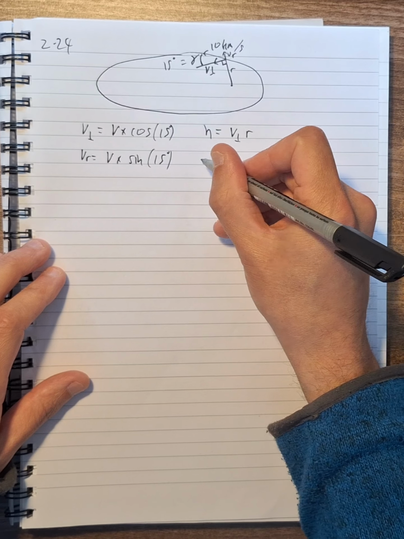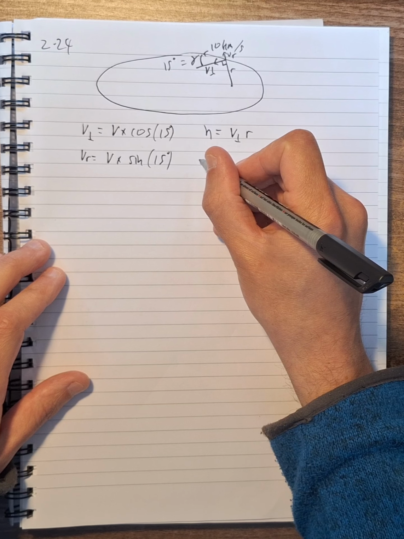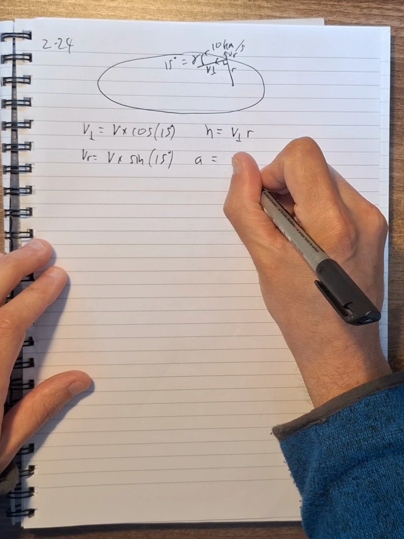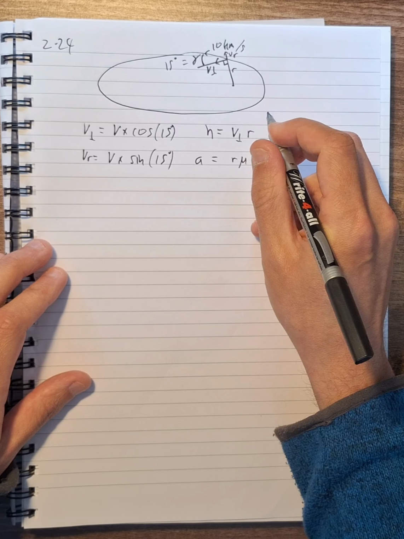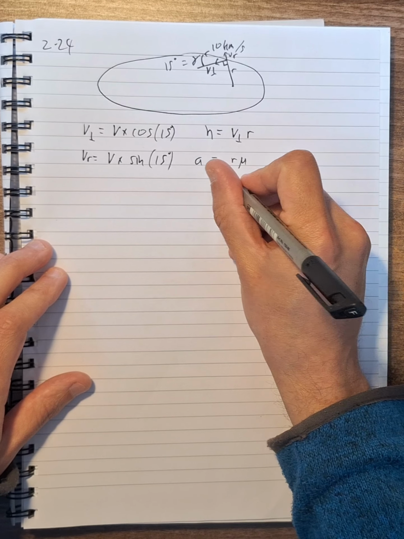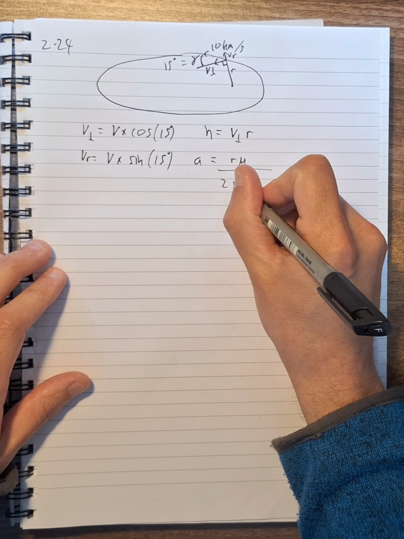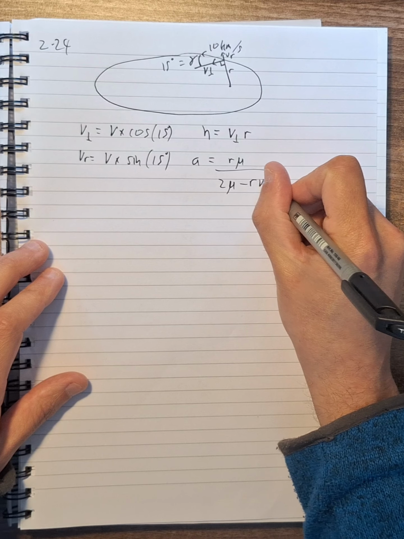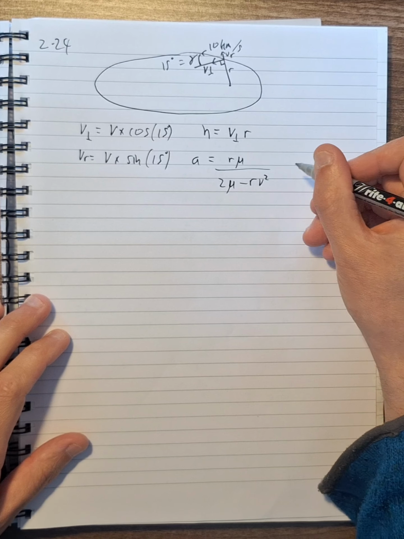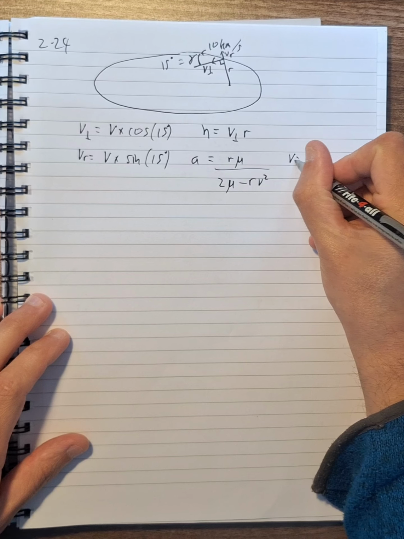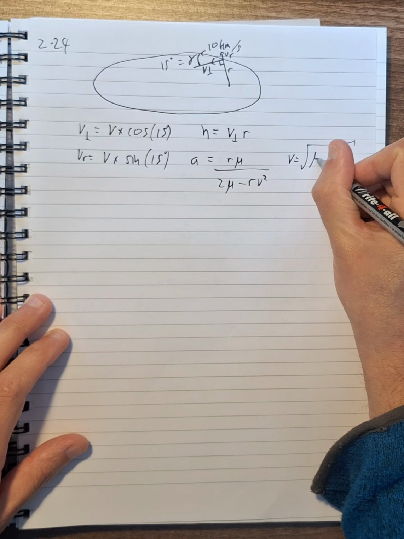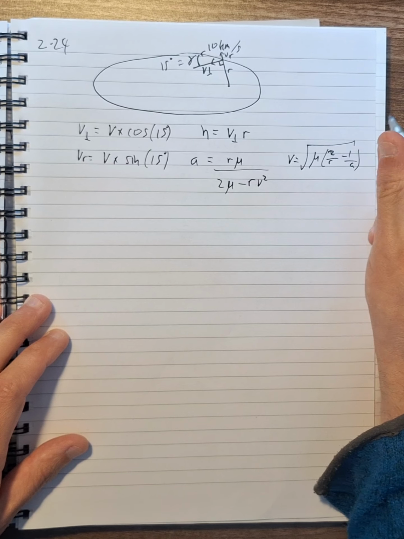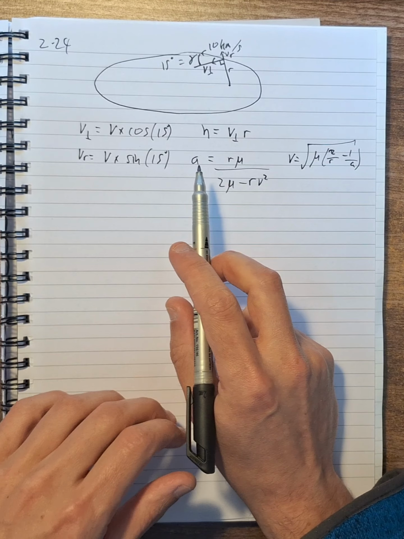And then from the angular momentum we can get the semi-major axis a, which is a rearrangement of v equals square root of mu times (2 over r minus 1 over a). Rearrange that to solve for a.